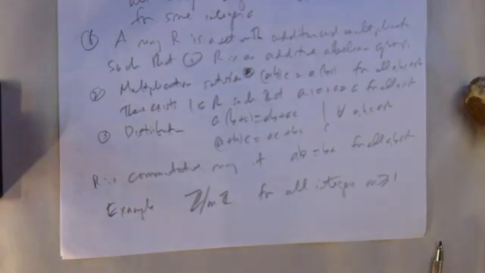Professor, can I just ask a quick question? Go ahead. For two, are you going to have anything on the test for congruences with two variables, the X and the Y? What do you mean?